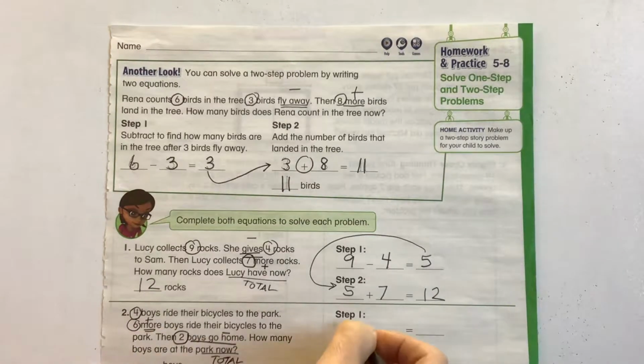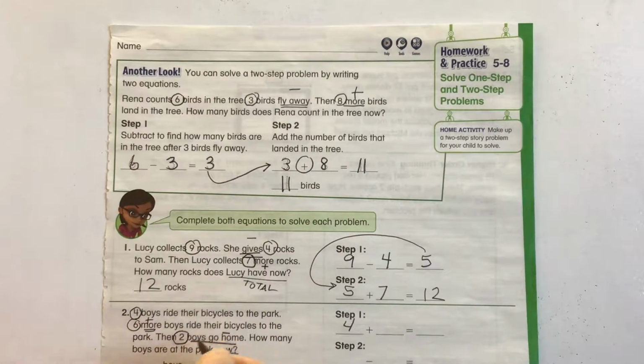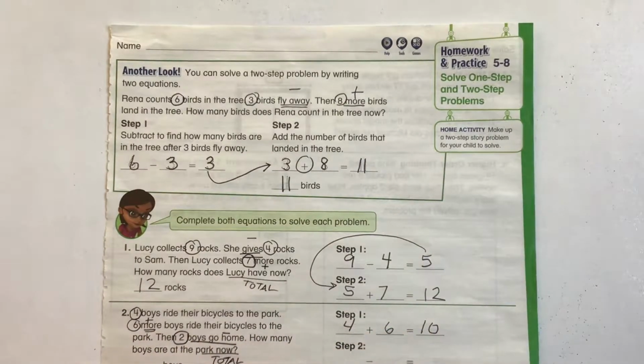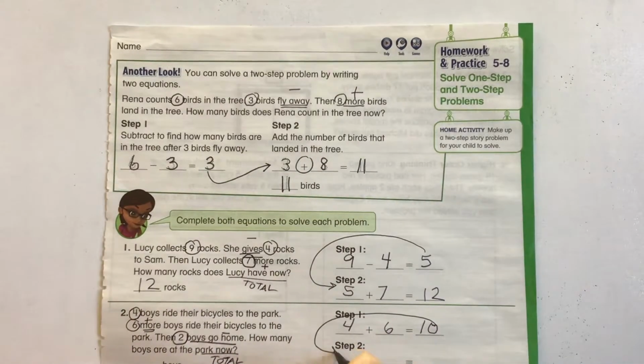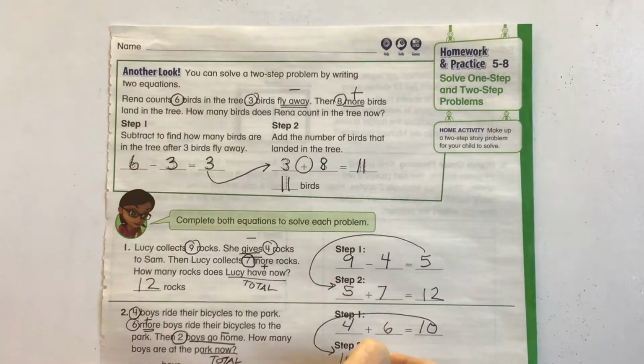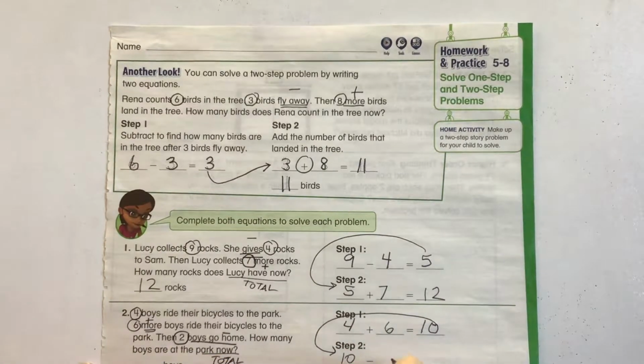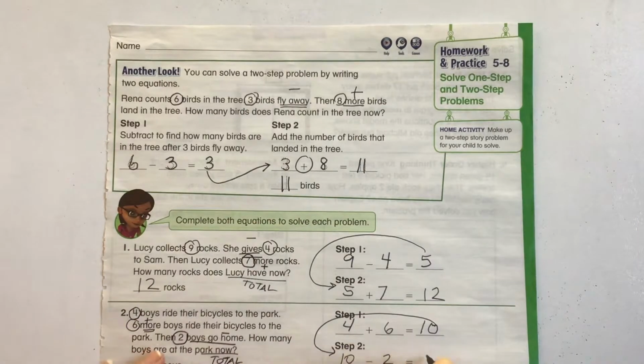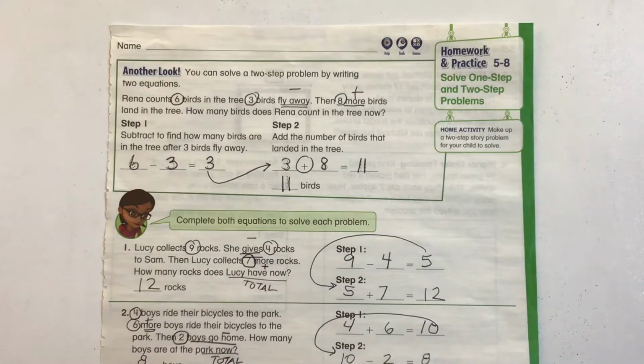So we start with 4. 4 boys ride their bicycles to the park. 6 more boys ride their bicycles to the park. So 4 plus 6 is 10. Then 2 boys go home. Again, we've got to take our answer here and bring it down here for the next part. 10, and 2 boys go home. So we know that's subtraction. 10 minus 2 is 8. And that leaves us with 8 boys.